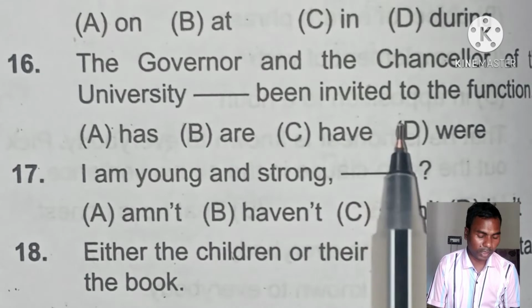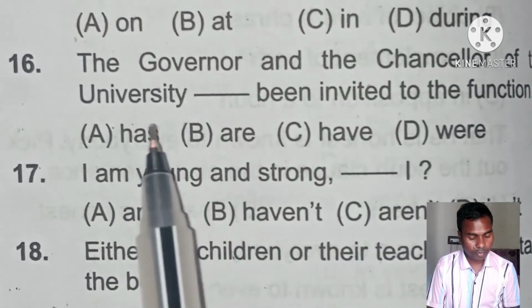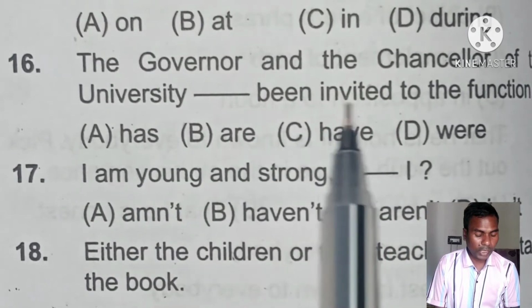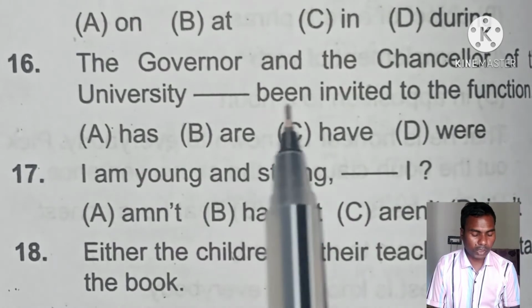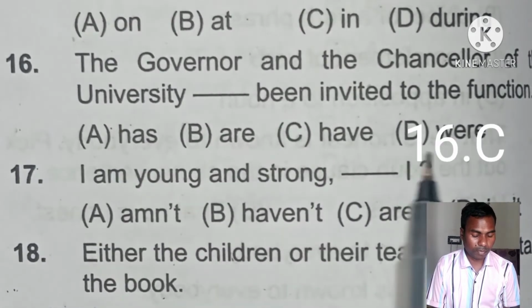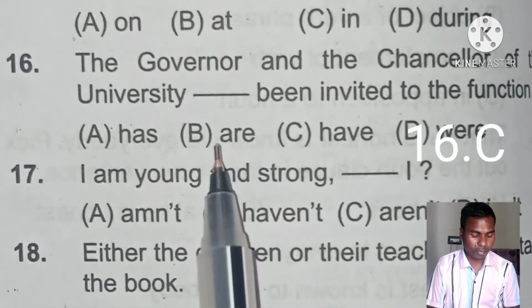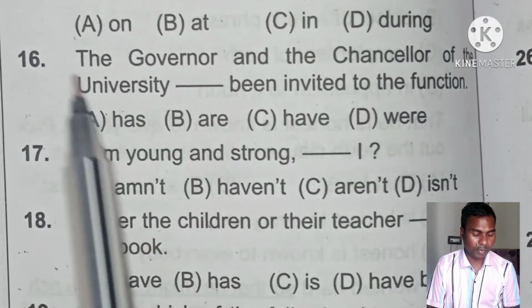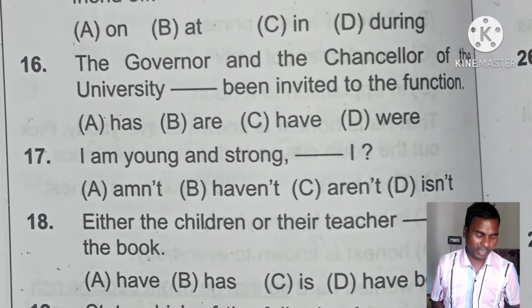I will tell you more about that later. So, being invited to the function, it means you have to write the have verb here. The have verb is C. Still the answer is C.